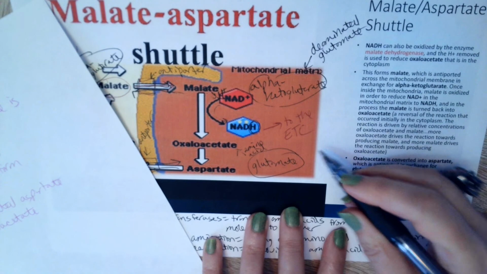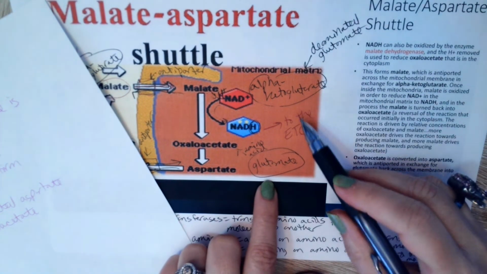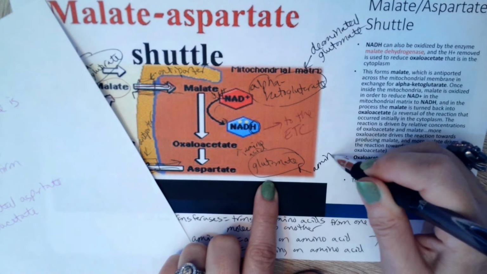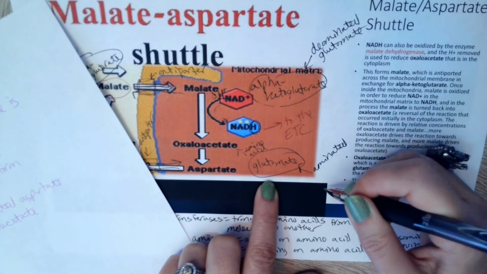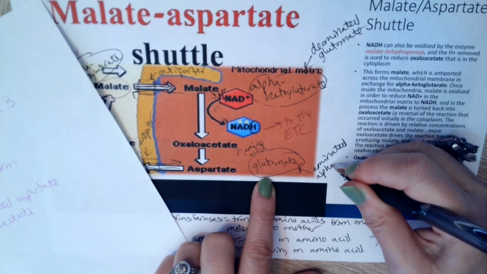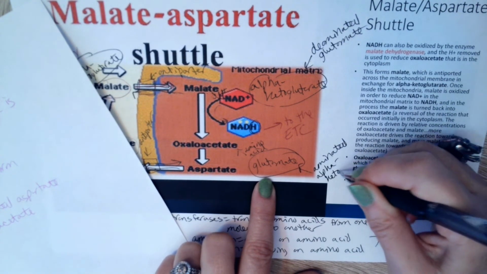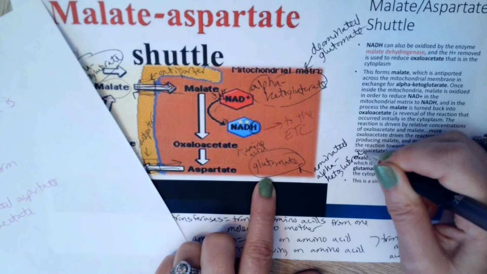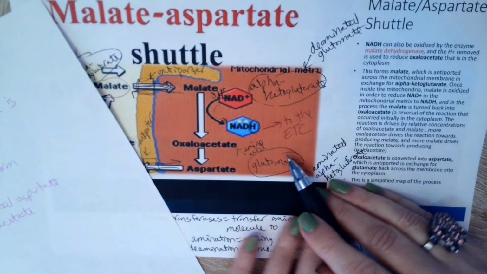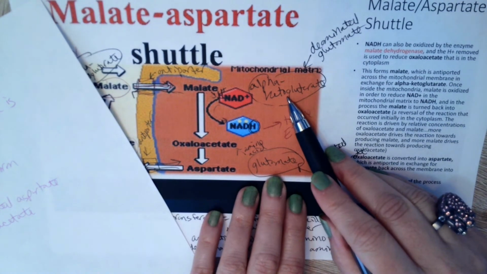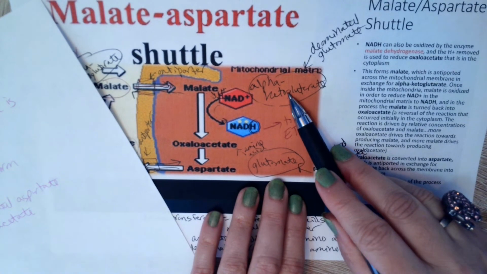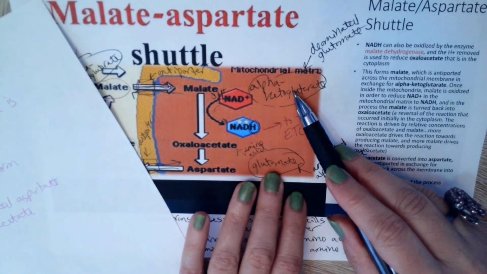If we aminated the alpha-ketoglutarate, then we get glutamate again. So just to show that that can go either direction: we take away the amino acid from glutamate, we get alpha-ketoglutarate. We put an amino acid onto alpha-ketoglutarate, and we get glutamate again.